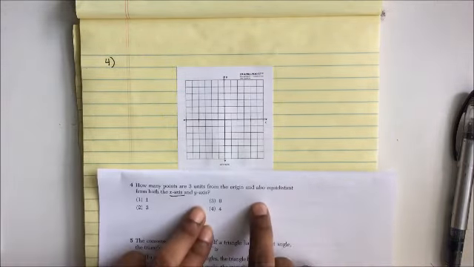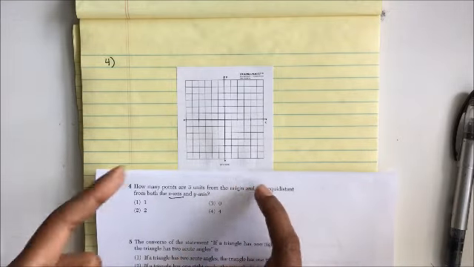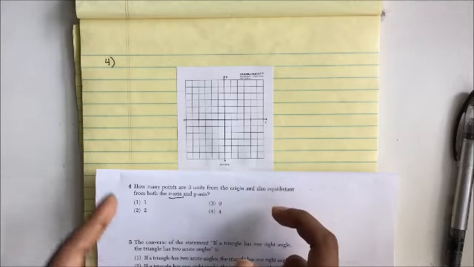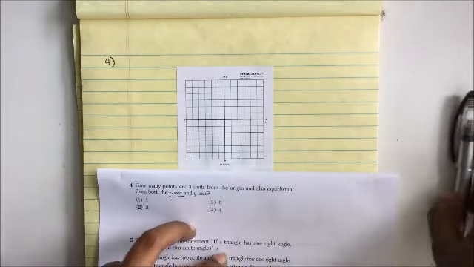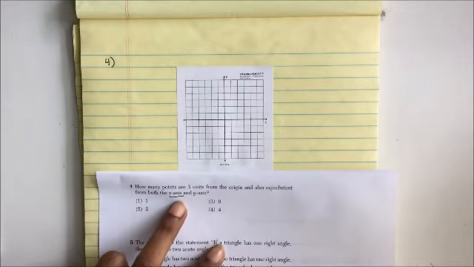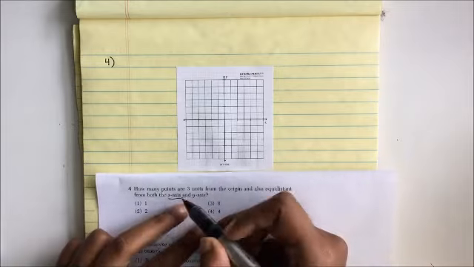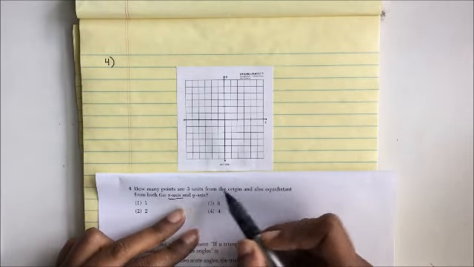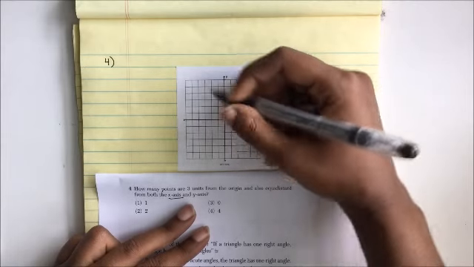Alright, so what we're going to do is start plotting some points based on the criteria that we're given, okay? This question falls under the topic of locus points. So it's all about following conditions and finding where specific points land within those conditions. Okay, so the first part says, how many points are 3 units from the origin? Well, let's plot that. We know the origin is dead in the center.